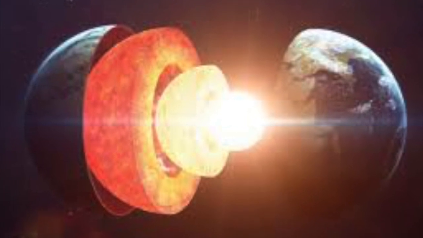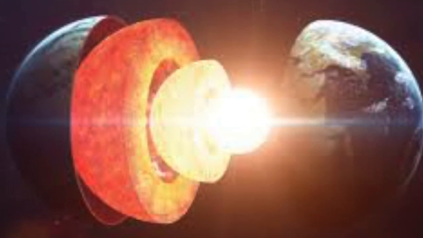Magnetism is created by a few different minerals. The biggest minerals are iron, cobalt, and nickel. They're found in the Earth's core. And what happens is, because the Earth's core is molten, those electrons line up and create this magnetic field around the Earth.